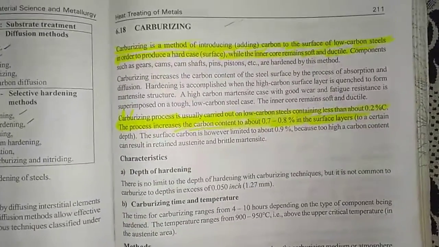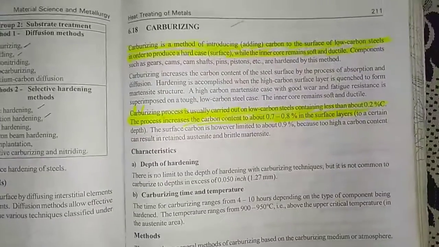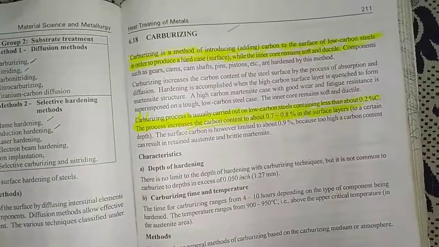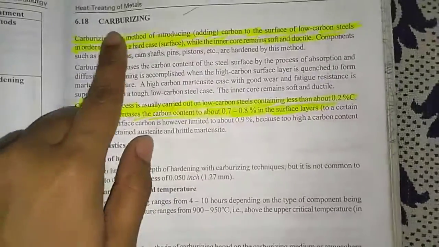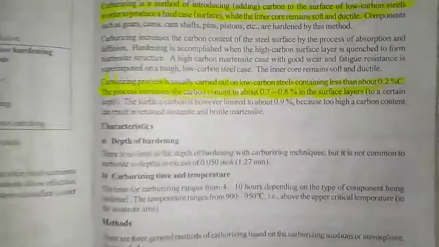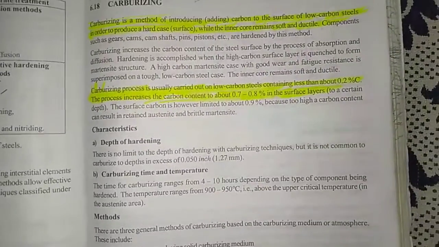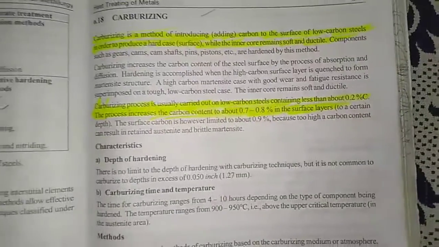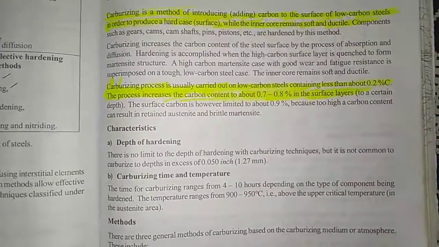Welcome back. This video is on carburizing, one of the methods under the surface hardening heat treatment process. I think I told you this is one of the diffusion methods. Specifically, it comes under diffusion methods. Carburizing, the name itself suggests, means you are inducing carbon, diffusing the carbon element. That means the foreign element or the interstitial element that we are going to introduce to the surface of the steel specimen is carbon.